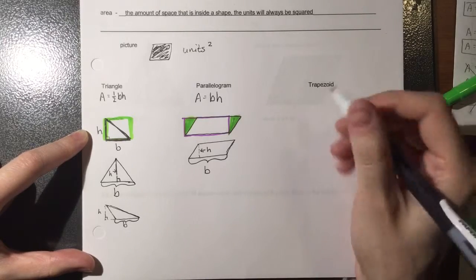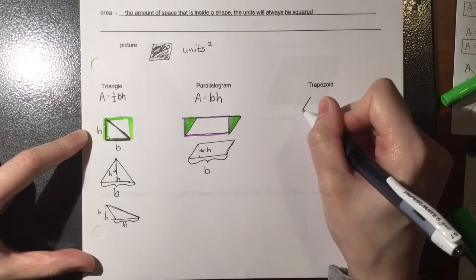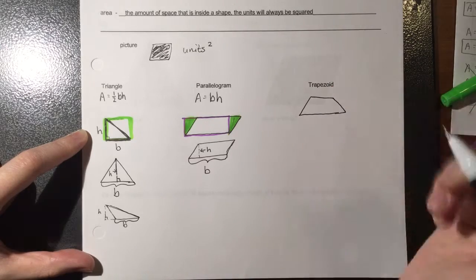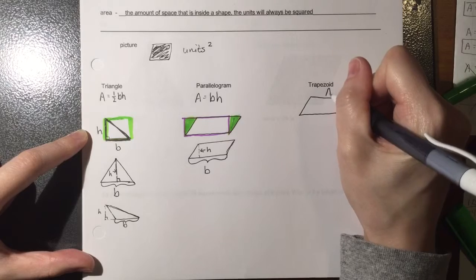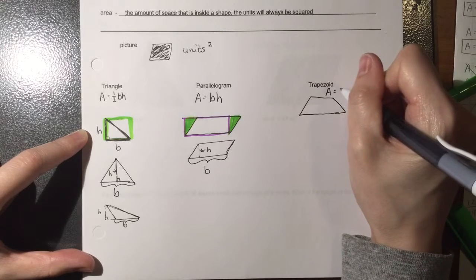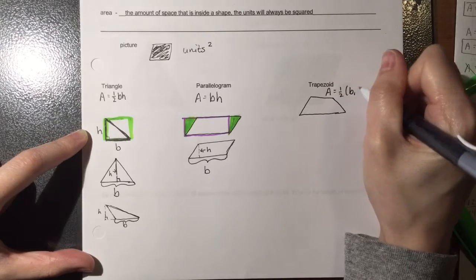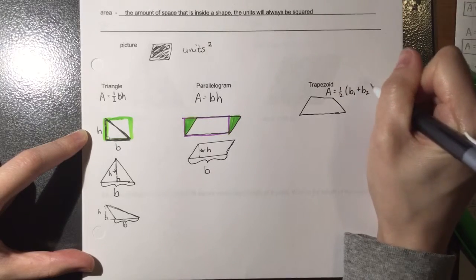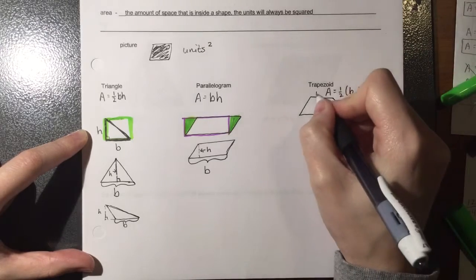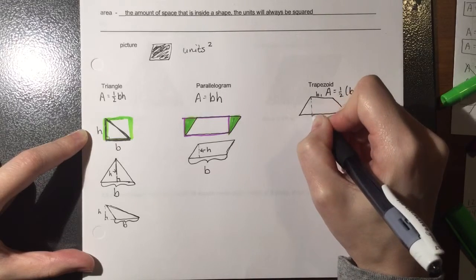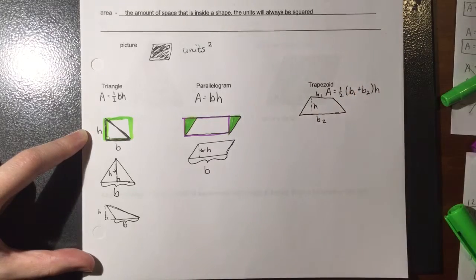And then looking at a trapezoid. The formula for a trapezoid is area is going to be equal to 1/2 of base 1 plus base 2 times the height, where this is your base 1, that's your base 2, and your height's going to be right there.